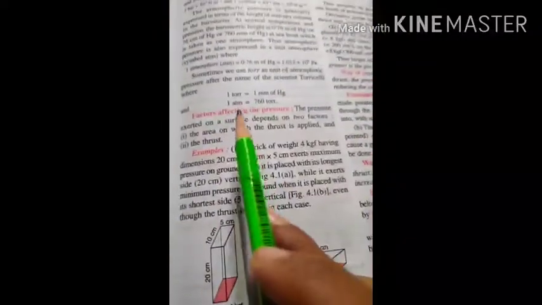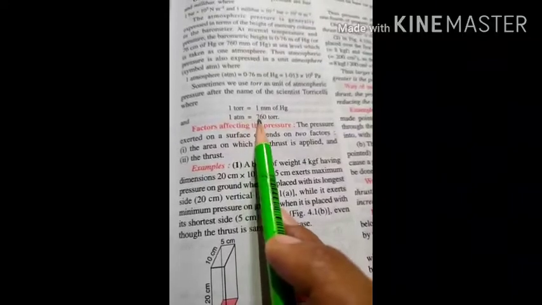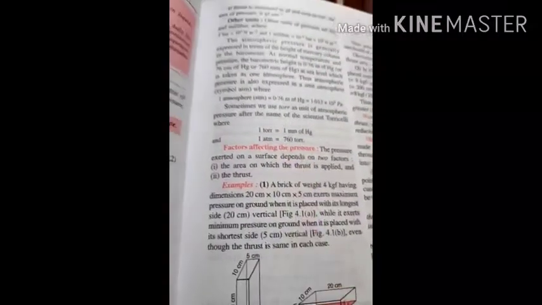Another unit is torr. 1 torr equals 1 millimeter of mercury, and 1 atmosphere equals 760 torr. So these are the relations of the units of pressure.